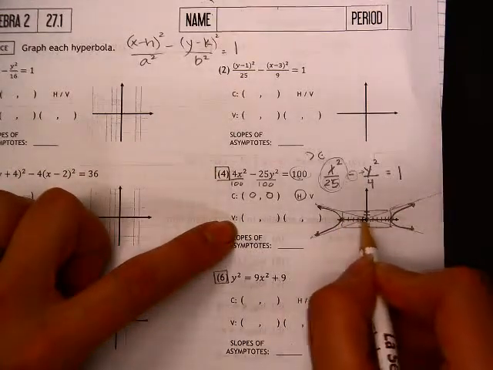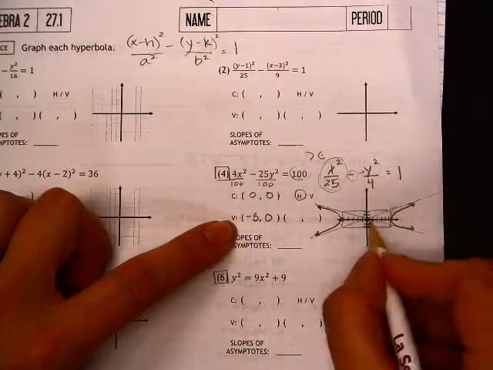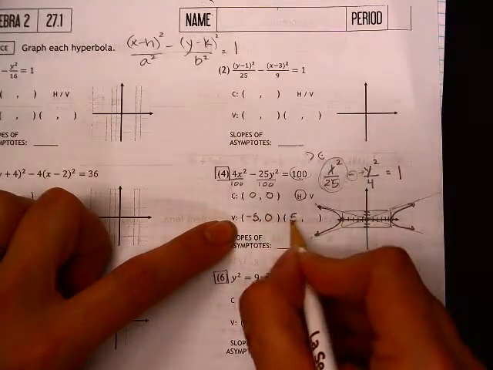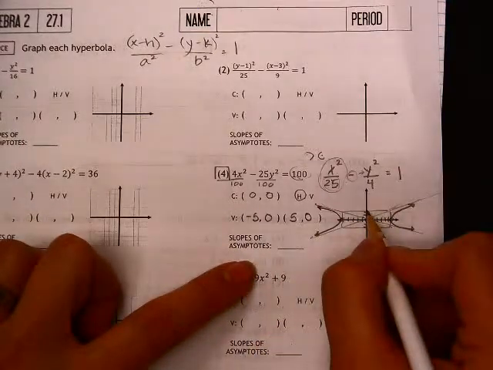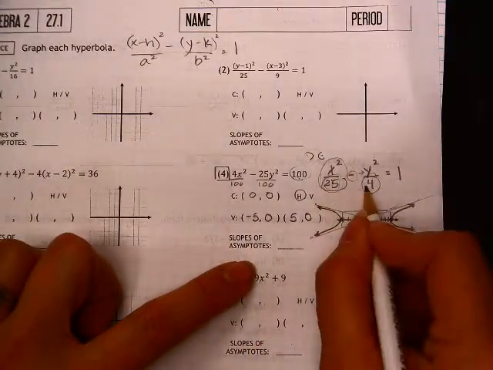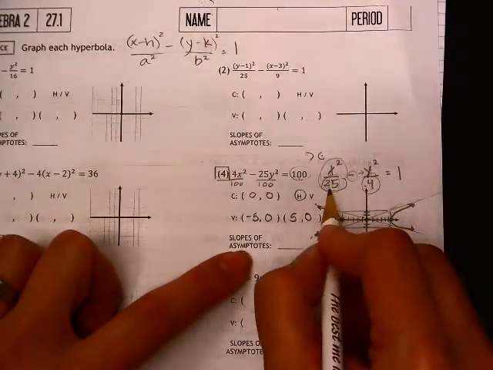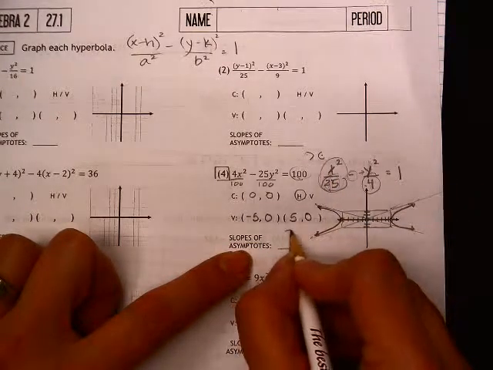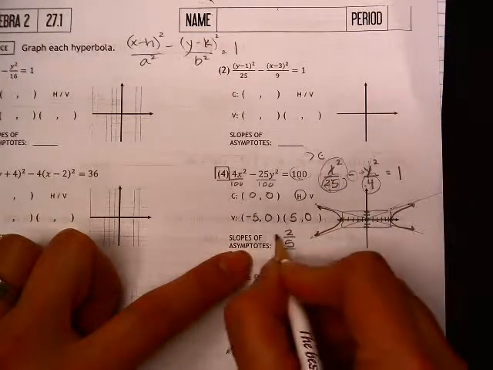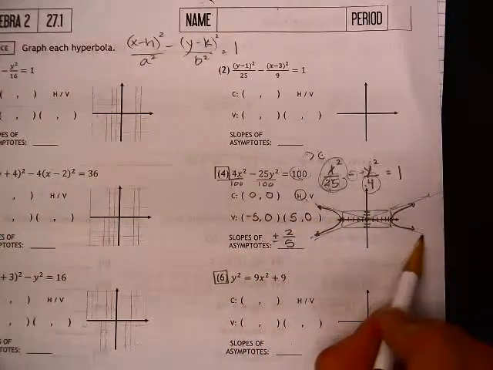And then this vertex is at -5, 0. And this vertex here is at 5, 0. And then the slopes of the asymptotes are 2 over 5. We get that from the square roots of these. The y is the rise, and the x is the run, like exercise, run, you know. So rise over run is 2 over 5, and there is both a positive asymptote and a negative asymptote for the slopes.